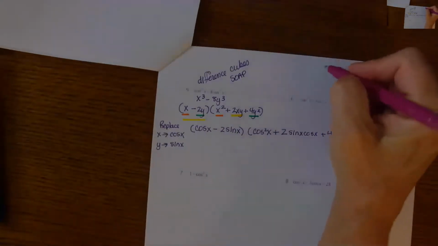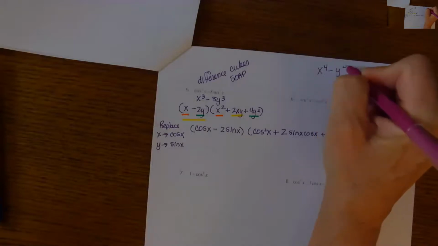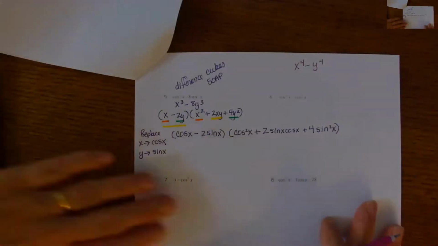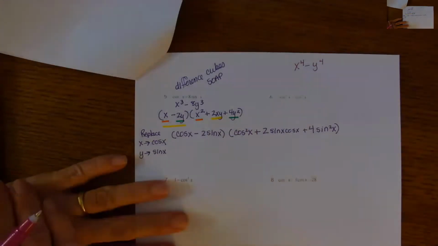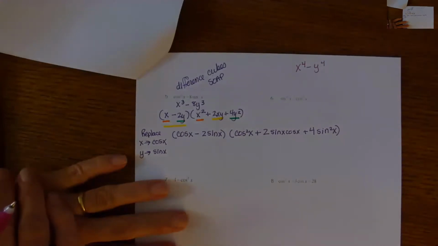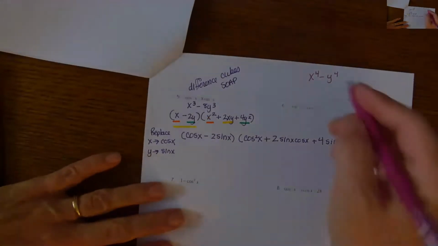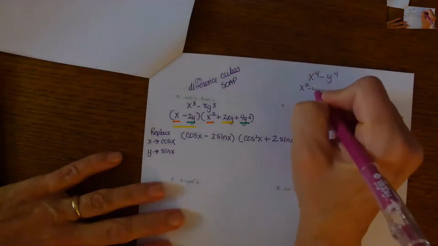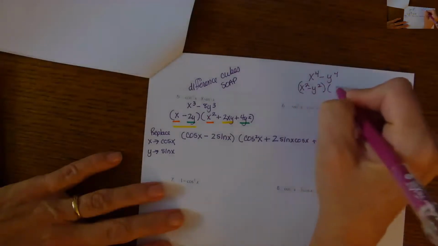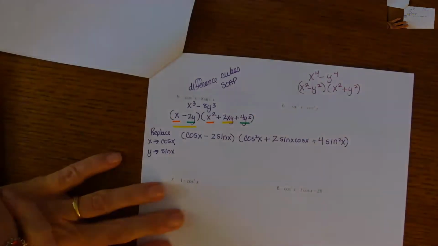Maybe not. I'm going to write up here. How do we do this? x to the 4th minus y to the 4th. How do you factor that? What is this really? Either Kate or Hutton told us a minute ago, I can't remember who. Difference of squares, right? So this is a square, this is a square. So what is that? x squared minus y squared times x squared plus y squared, correct?